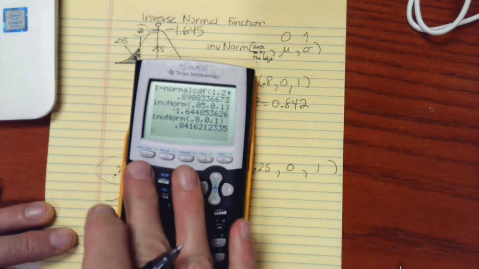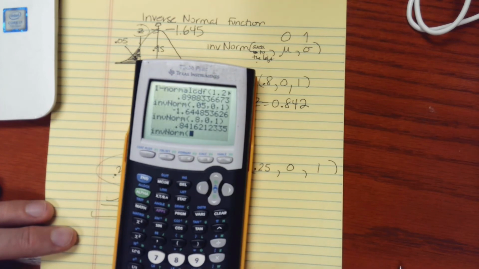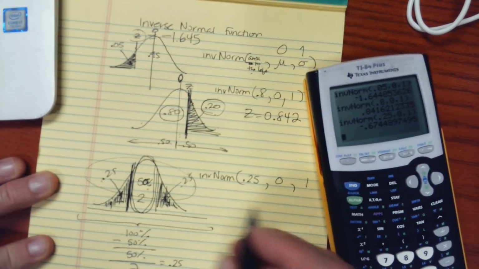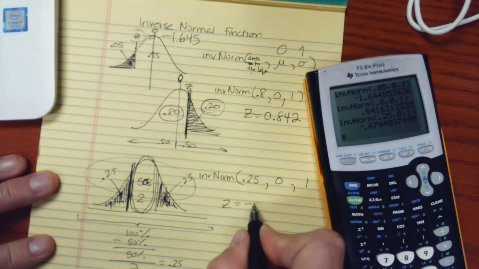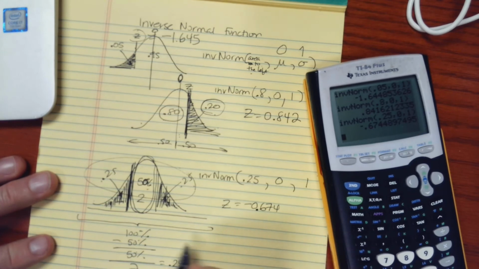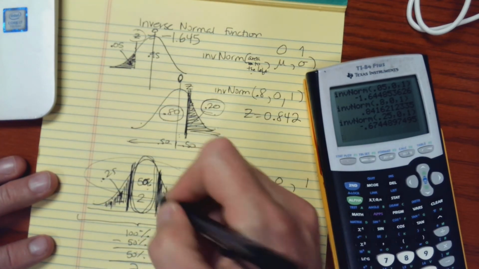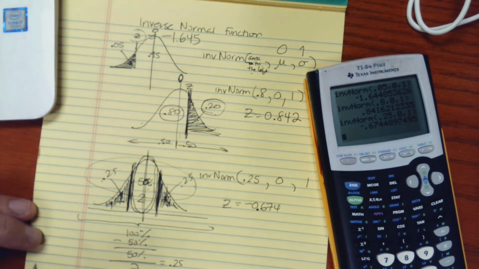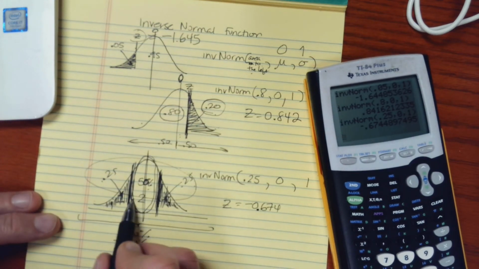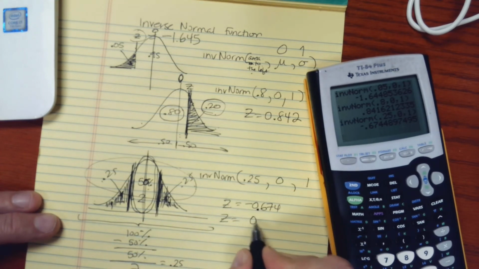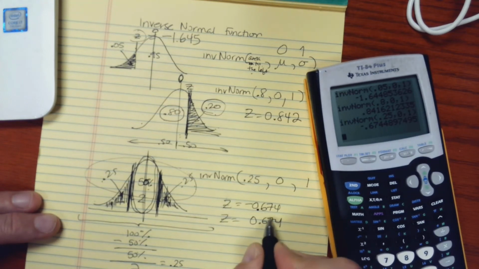Inverse norm, 0.25, 0, 1. And the z-score on the left-hand side is negative 0.674. Now what about on the right-hand side? Where's this dividing line? You've got two options here. One is to recognize that this is symmetric, and all I need to do is to change the sign to positive. That is the easiest thing to do here.